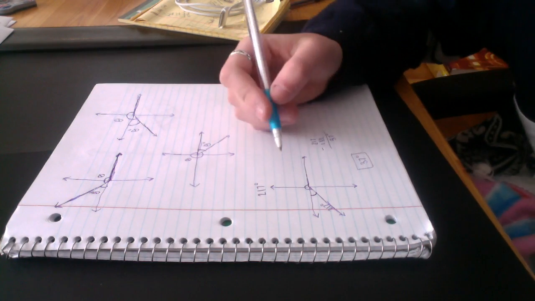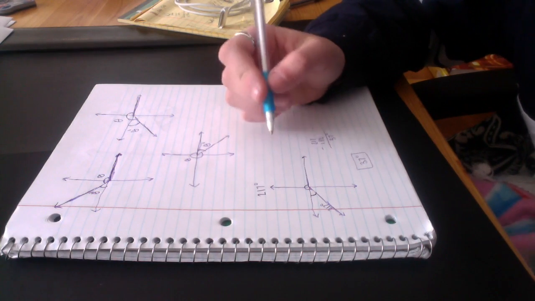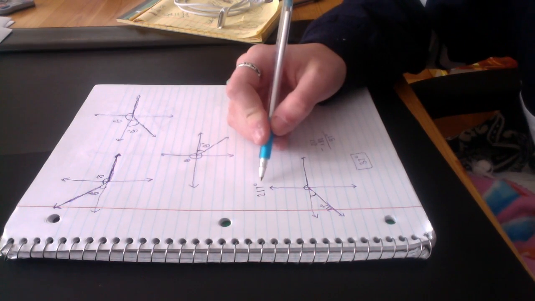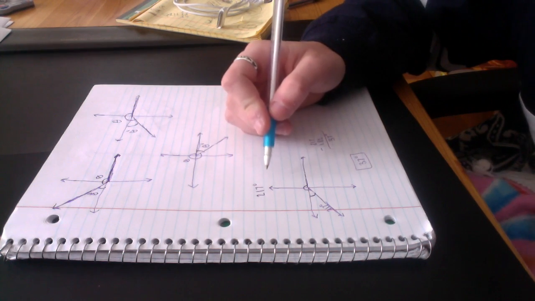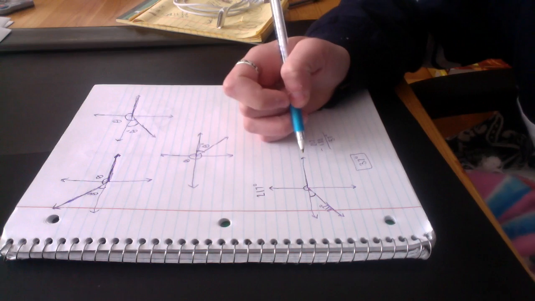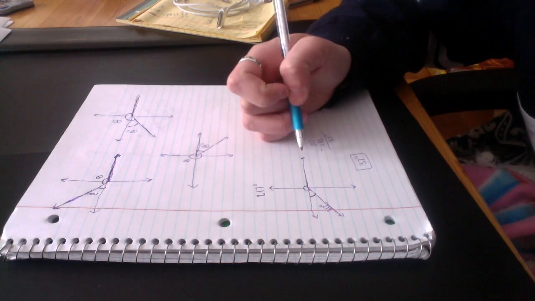Okay, now I'm going to show you how to actually find the reference angle given an angle measurement. So right here, we have 217 degrees, and we're trying to find its reference angle. So first we need to determine which quadrant 217 degrees would fall in.